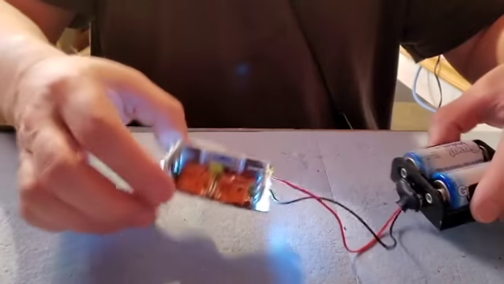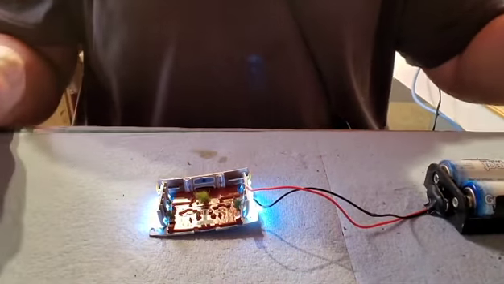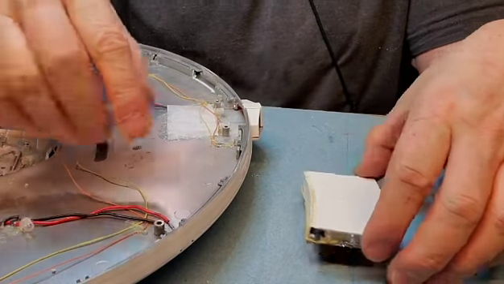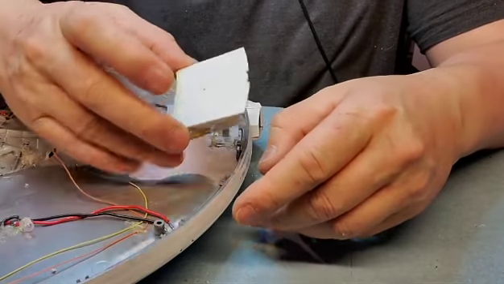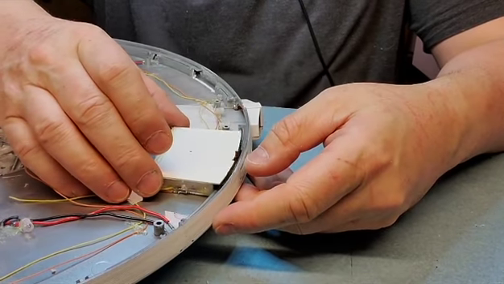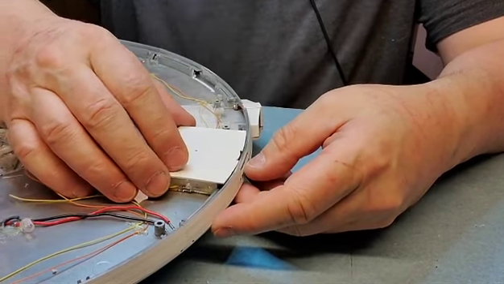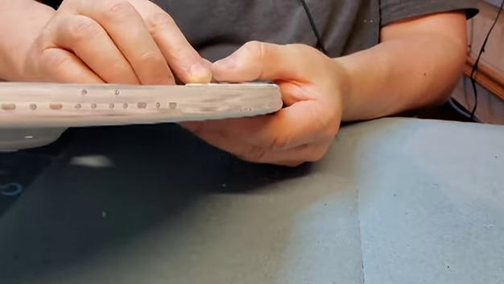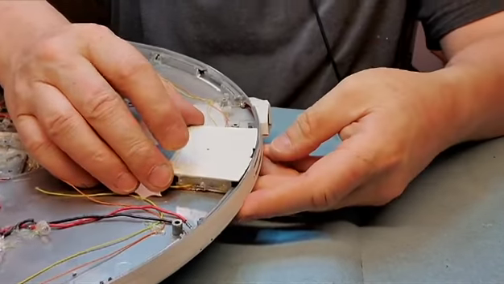Very nice. Okay, now I had to pull these wires back because they were in the way. I'll just add an extension to them. See that? Flush. Perfect.